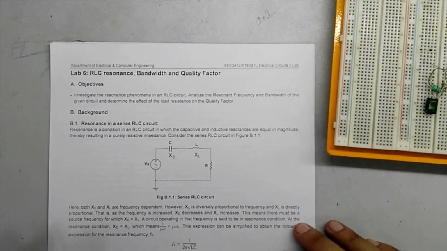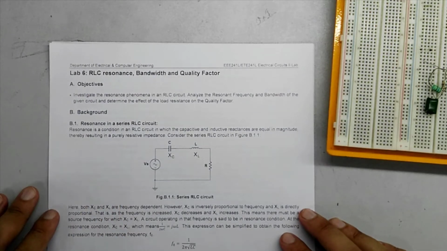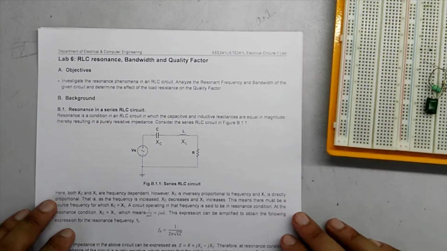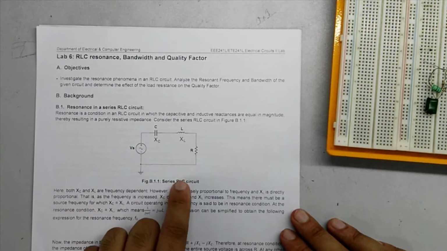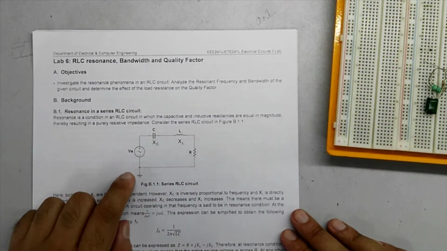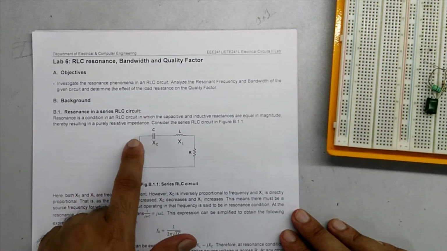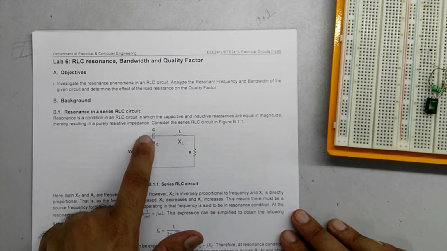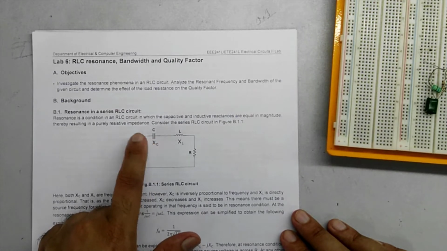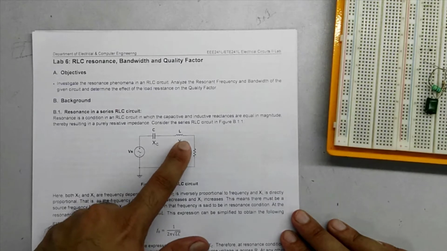Now we will look at lab 6, RLC resonance, bandwidth and quality factor. So basically we will consider this simple series RLC circuit. The idea is if the frequency of the source increases, the capacitance will decrease in its reactance, and the inductor will increase in its reactance.